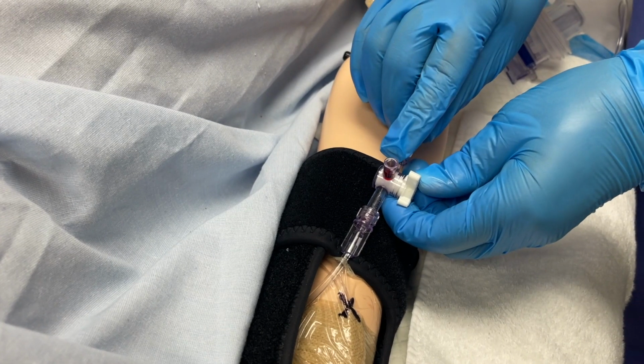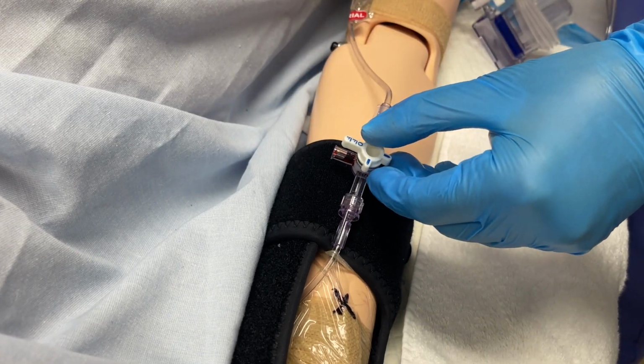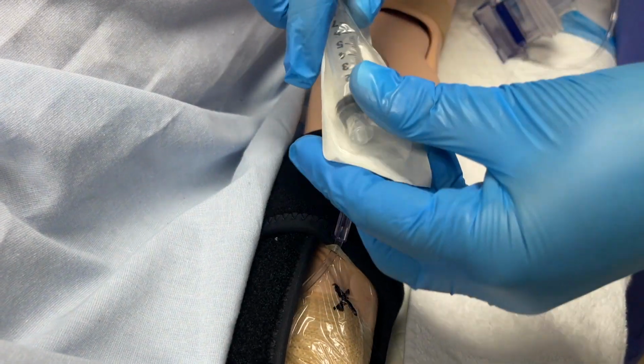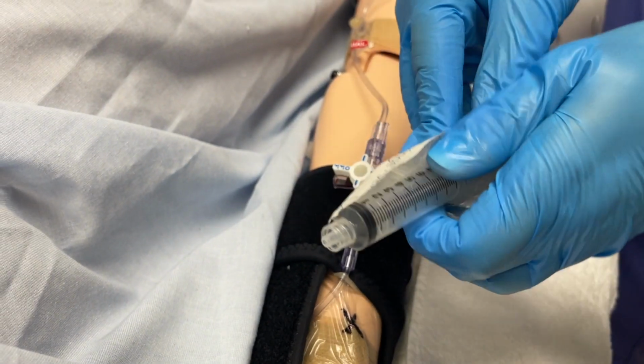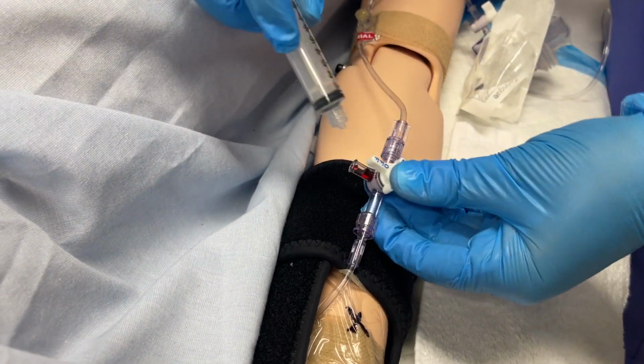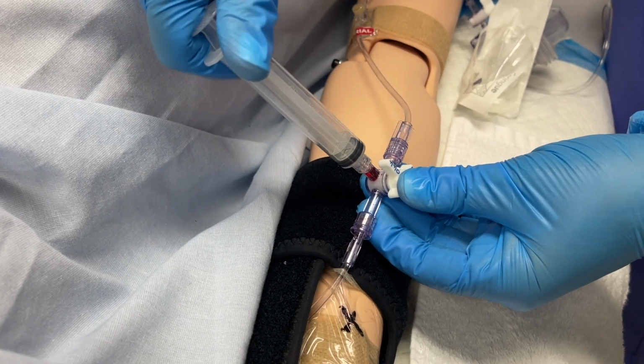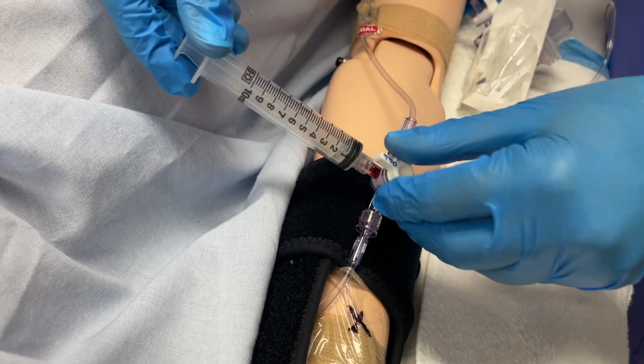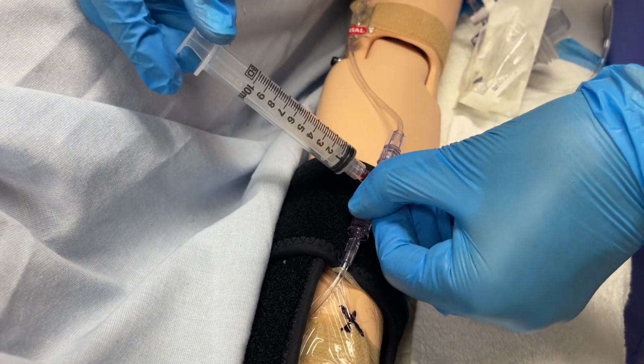Now I will show you an additional way in order to clean out that port. Attach an empty sterile 10 milliliter syringe to the port designated for air on the stopcock. Turn the stopcock off to the patient towards the access site.